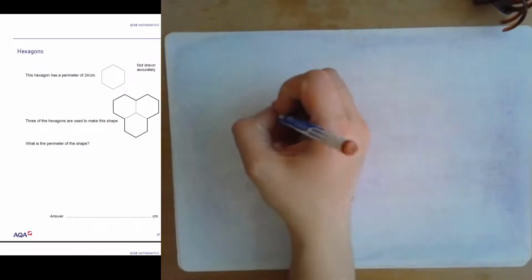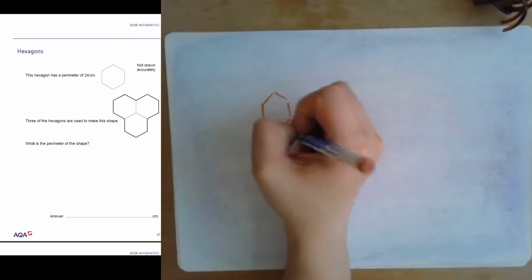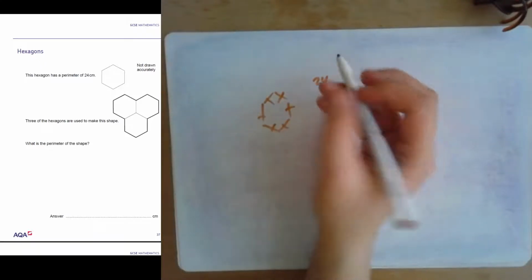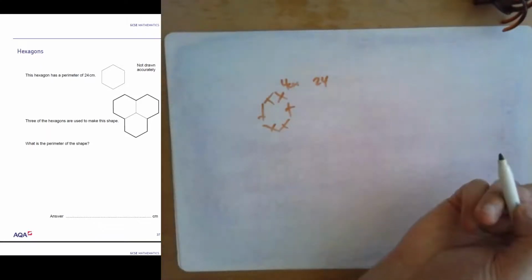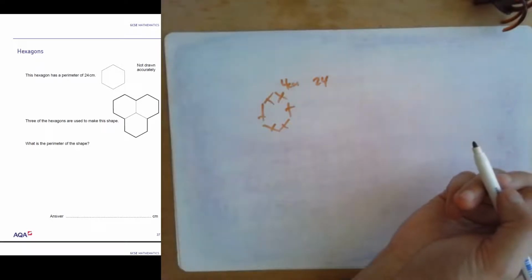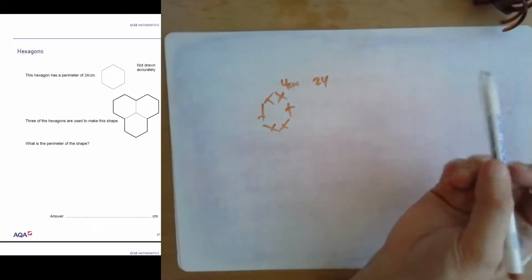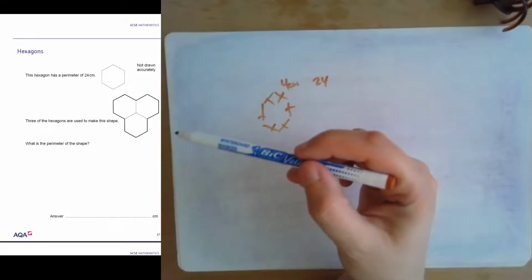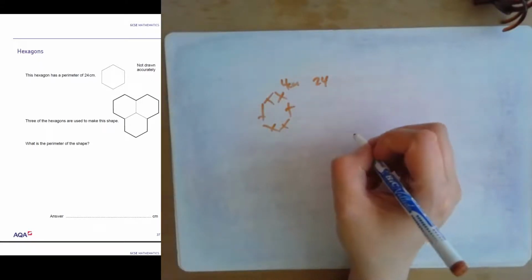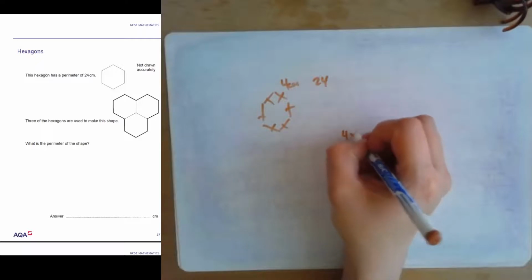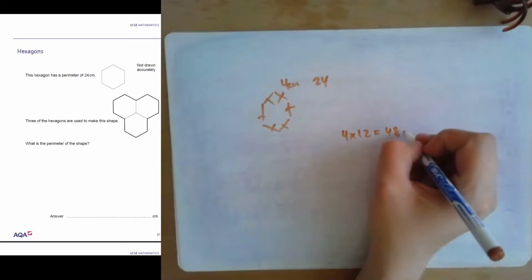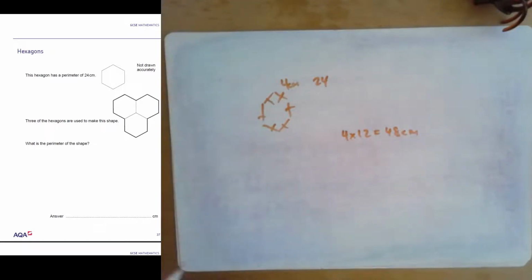So we have that hexagon, and we know it's 24 in total, and it's regular, so each side is going to be 4 centimeters, right? And so all I need to do is just count up each of the sides. So there's 4, 4 on the other side, and 4 down there. So that would be 12 sides. So I'd say 4 times 12 equals 48 centimeters. Okay, so that's just 48 centimeters, nice and easy.